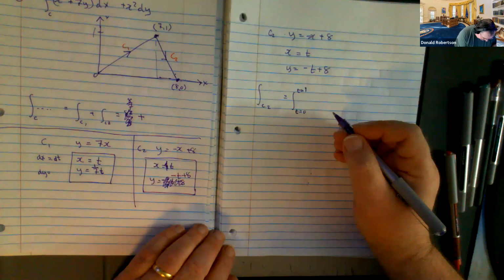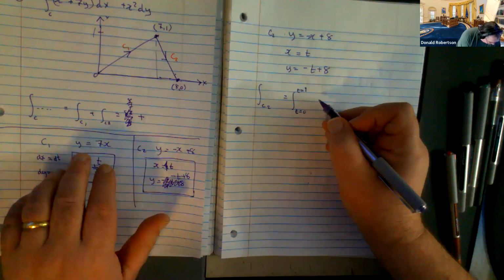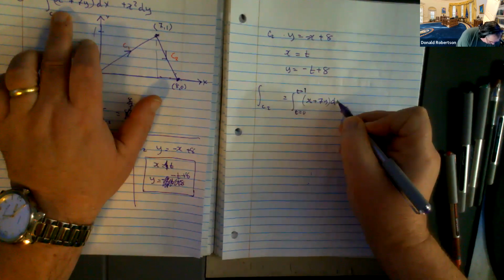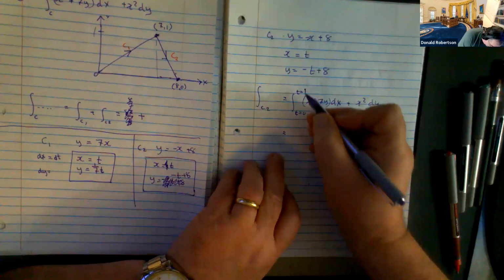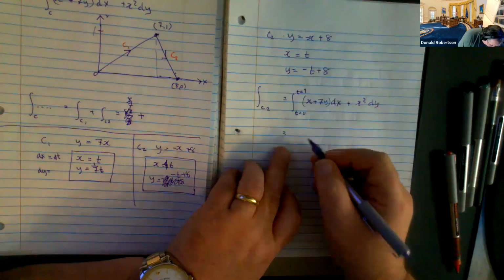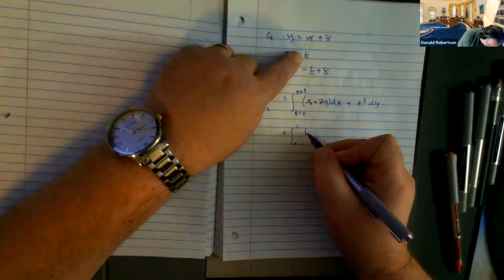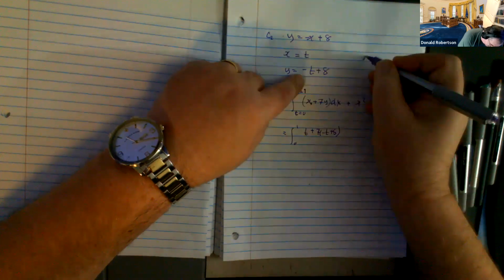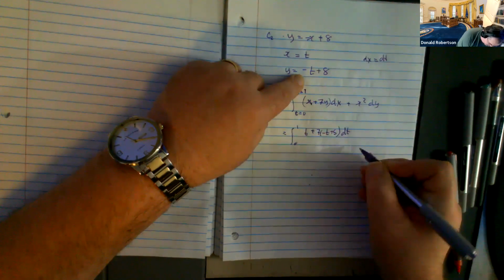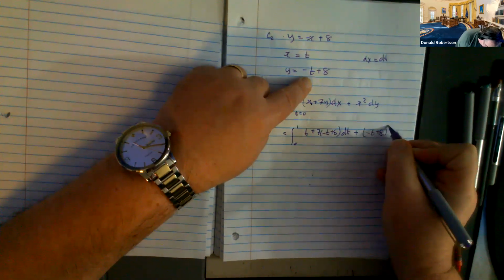And we're going to get x plus 7y dx plus x squared dy. Let me change these two around in a minute, but I'll keep them as 0 and 1 right now. x is equal to t. y is equal to negative t plus 8. dx is just dt here. So that's that bit done. x squared is this guy squared, and dy is just negative dt.